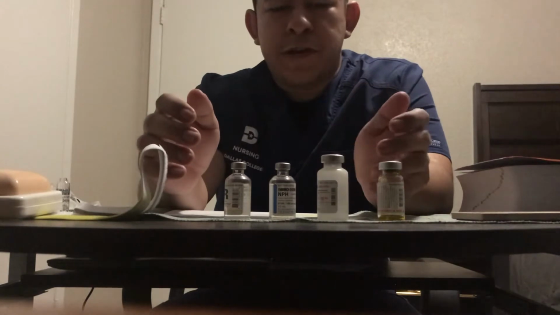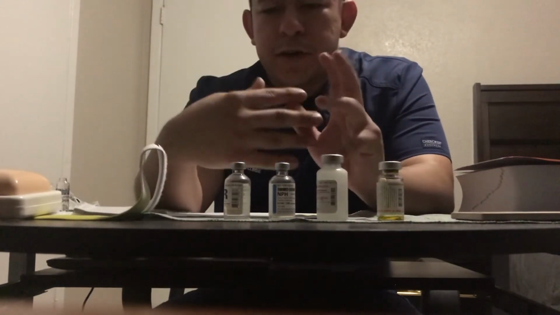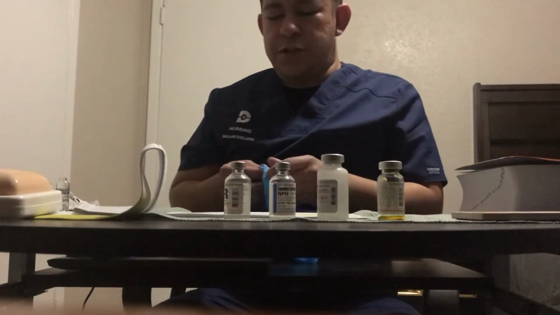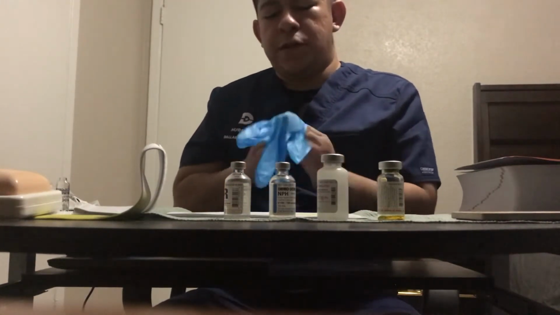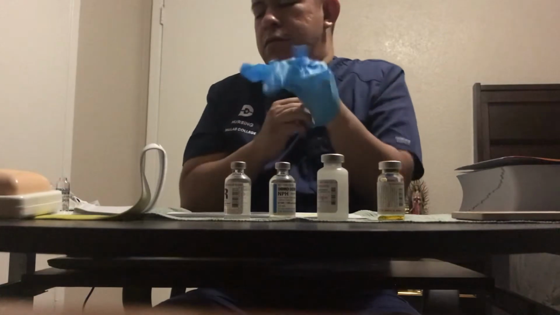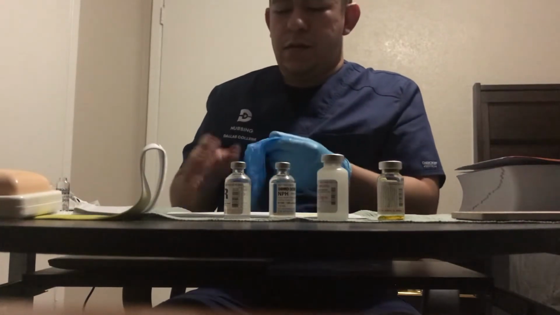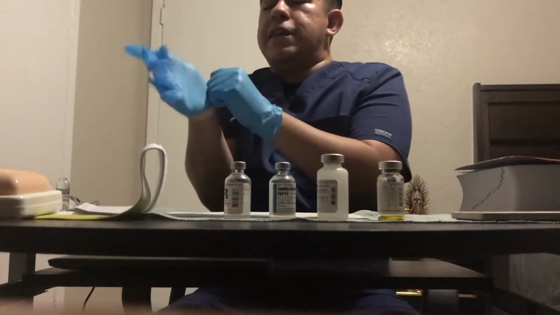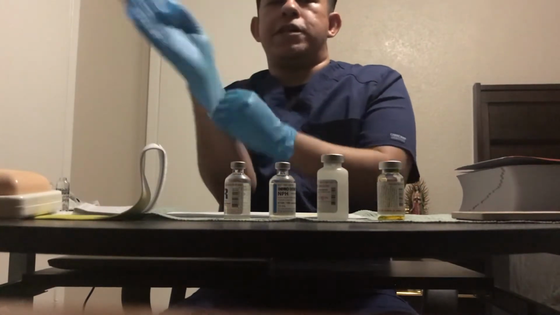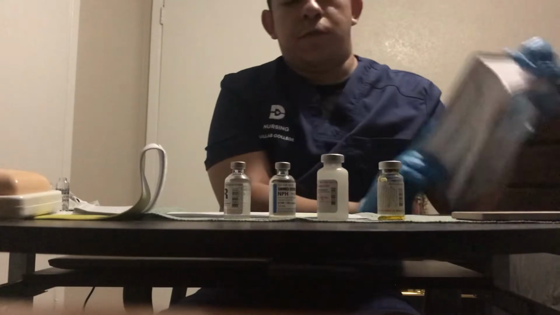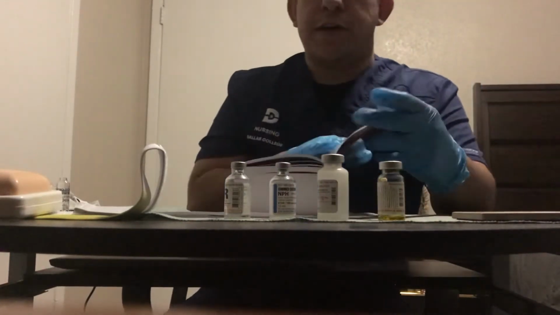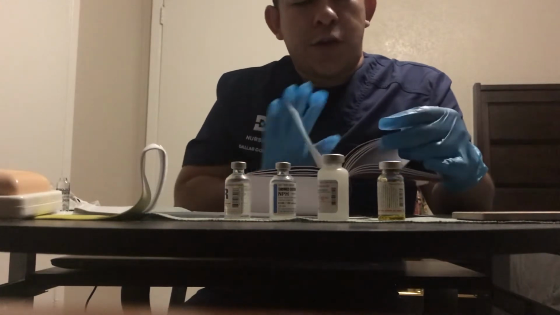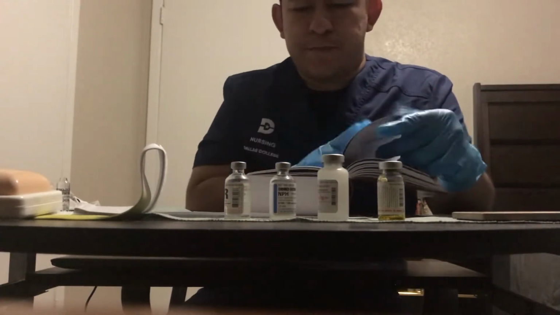The next thing we're going to do is prepare them. Since I already did my hand hygiene, I'm just going to put on some gloves to be safe. And as I prepare my meds, I'll be doing a second medication check as well. Also, what I want to do is grab my drug book and make sure everything is within normal parameters.